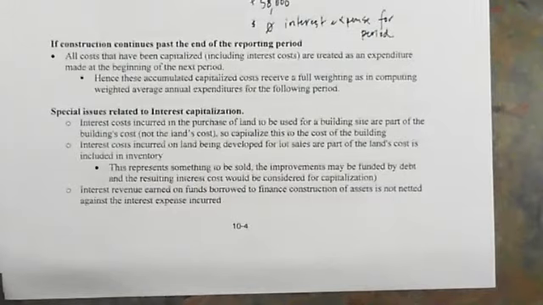Interest cost incurred on land being developed, however, for a lot sale, for example, for planning some sort of a housing development, that's going to be included in inventory because this represents something that's going to be sold. We're going to develop the land and we're going to sell it. The improvements may be funded by debt and the resulting interest cost would be considered for capitalization. So that would actually be going into COGS when we sold it.